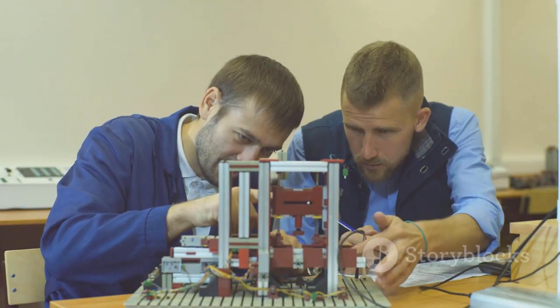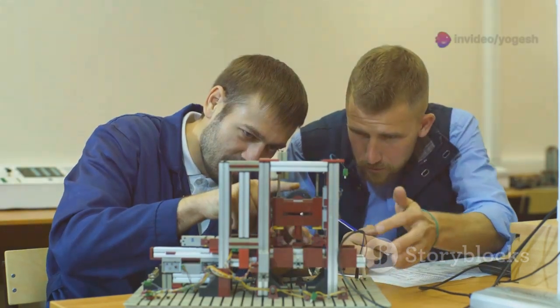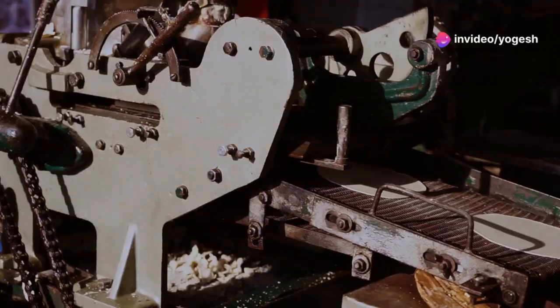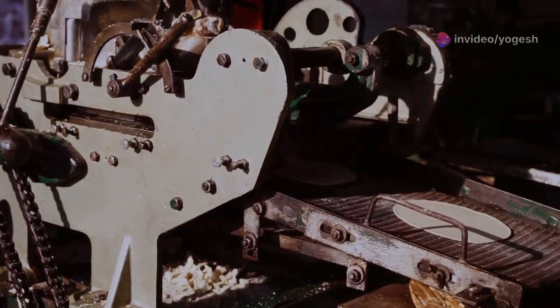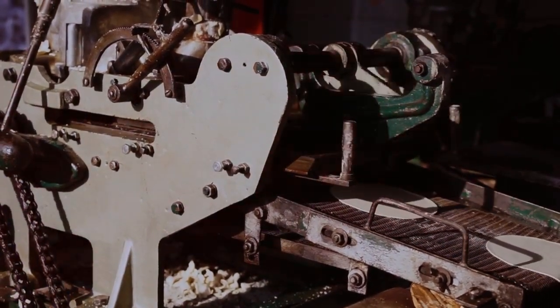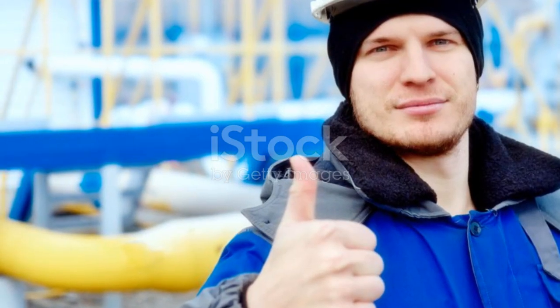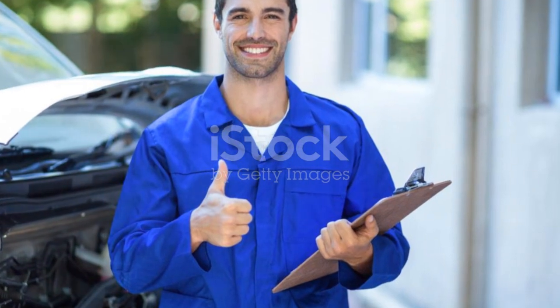Curiosity to ask questions, analysis to find answers, and creativity to invent new solutions. Keep asking yourself, how does it move? How fast? What makes it work the way it does? When you do, you're not just observing, you're thinking like an engineer ready to shape the future.